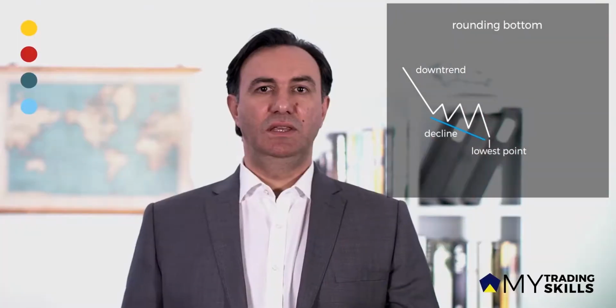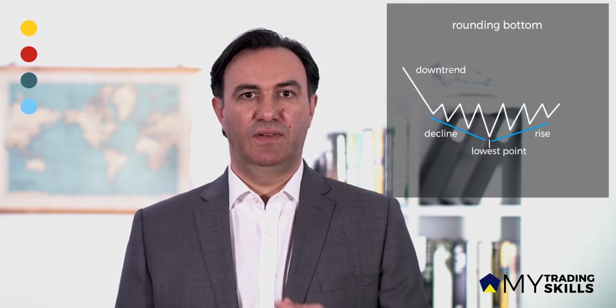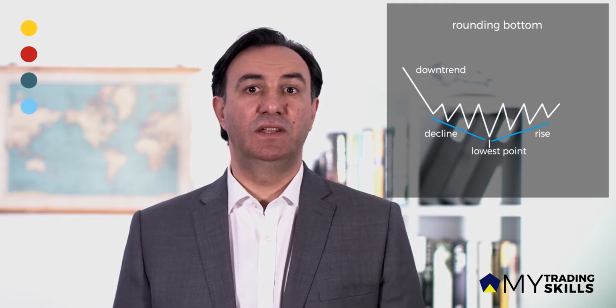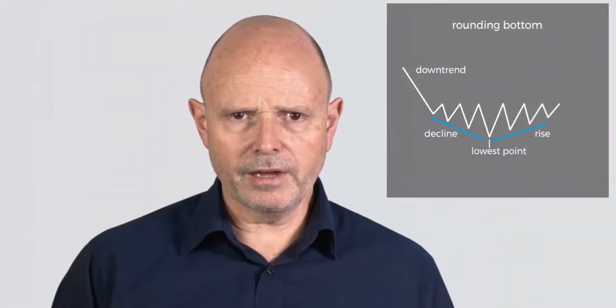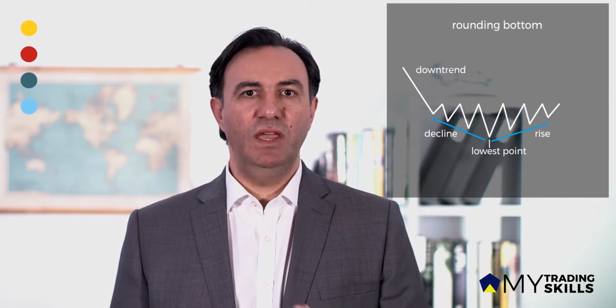I'm with you. The advance from the lows forms the right half of the pattern and should take about the same amount of time as the prior decline. If the advance is too sharp, then the validity of a rounding bottom may be in question. Okay, so the advance from the lows needs to be steady in order for it to be valid. Yes, that's right. The confirmation comes with a resistance breakout.